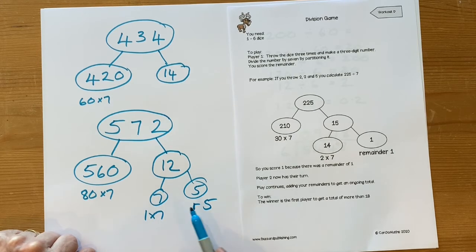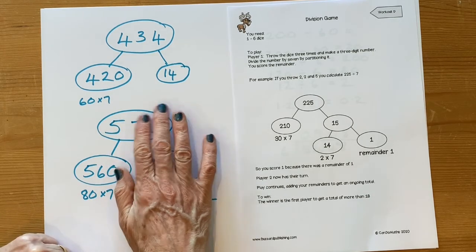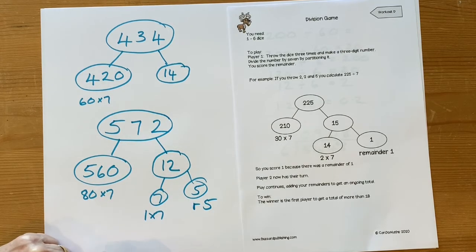So you keep adding your remainders each time it's your turn. And the winner's the first player to get a total of more than 18. So the remainders adding up to more than 18. So this is practice about looking for how many multiples of 10 lots of 7 you can use for that first chunk. Go and have a go.